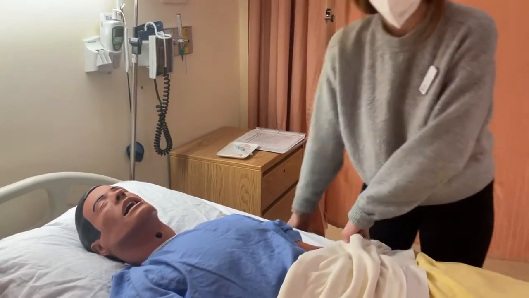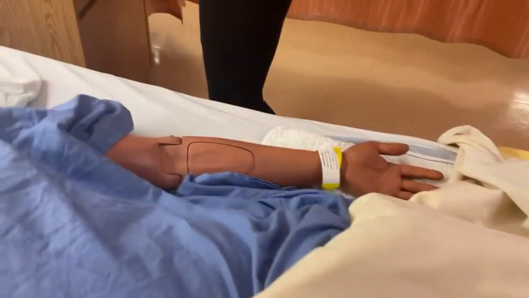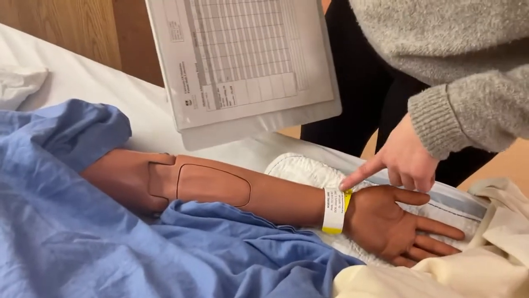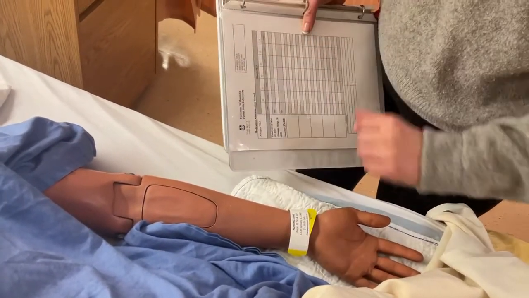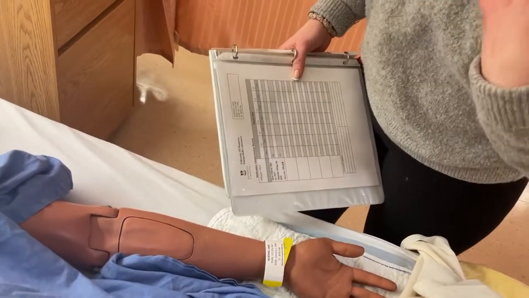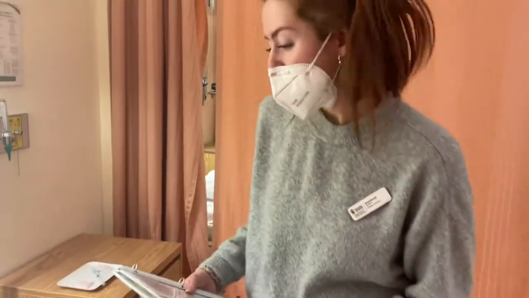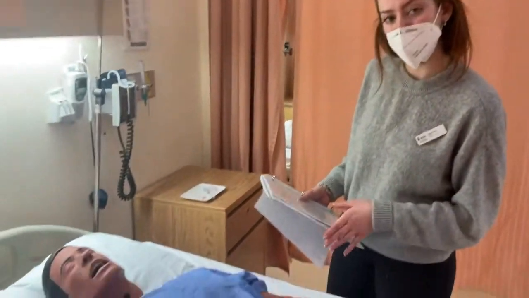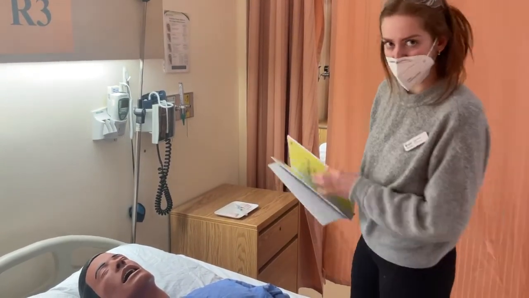Perfect. So I will begin by comparing my MAR to his bracelet. So I have Nursing Jake. Health number is the same, 312654. Perfect. Date of birth, January 1st, 1960. All right. And I would keep that to myself in my head because I now will ask the patient to verbalize it. So what's your name? And he says Jake Nursing, and your birthday? January 1st, 1960. Perfect. It's the correct patient.